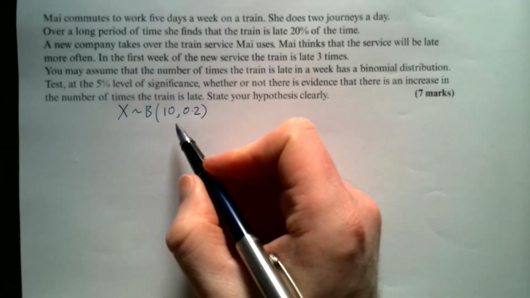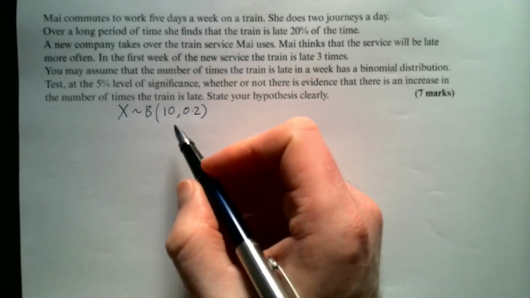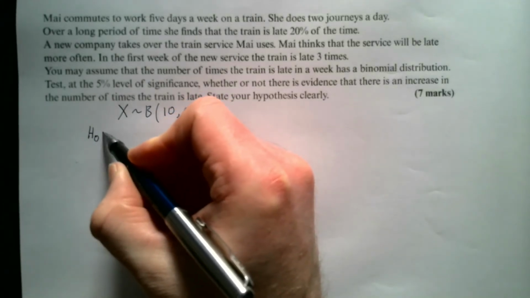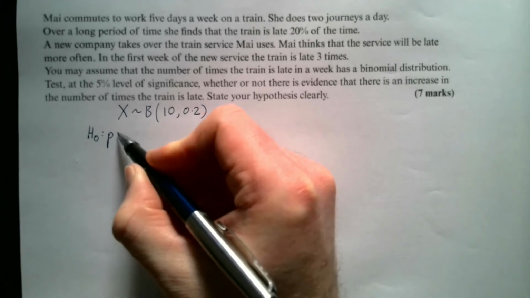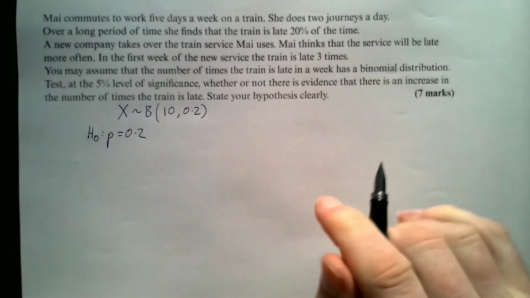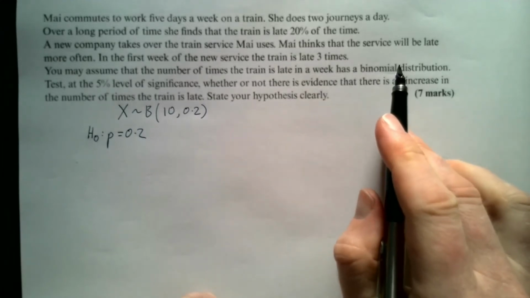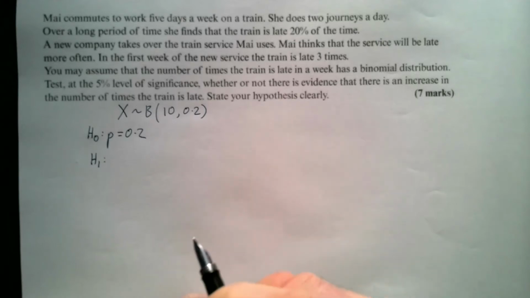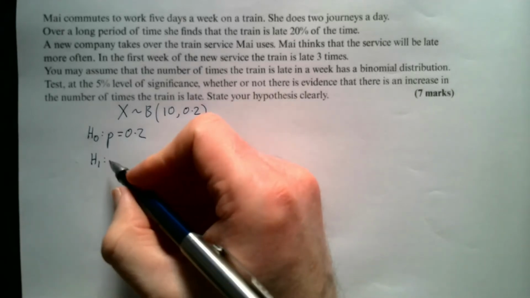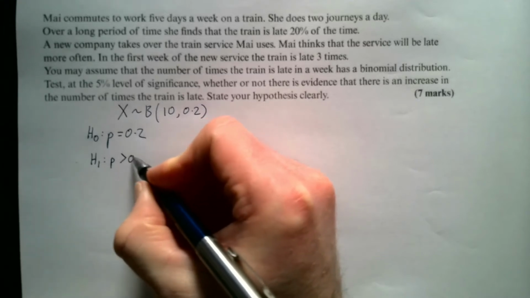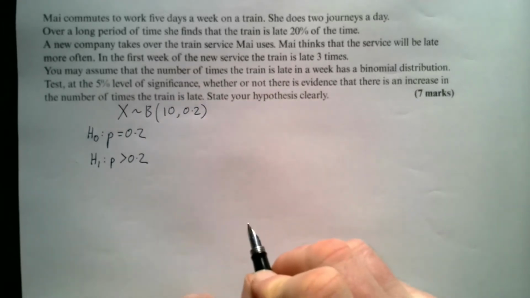So the first thing to do is state your null hypothesis, which is going to be that the probability is equal to 0.2, because that means nothing's changed. She thinks it will be late more often, so her alternative hypothesis is that the probability will be greater than 0.2.